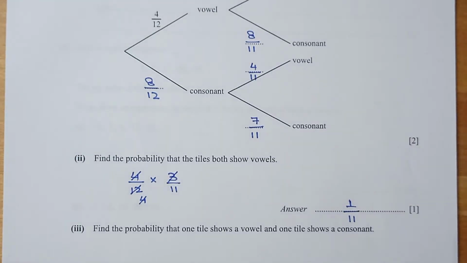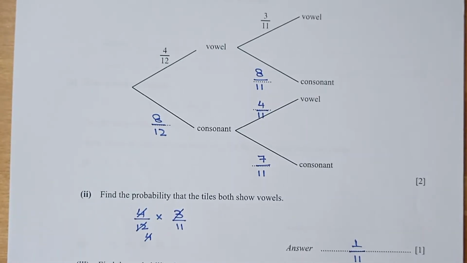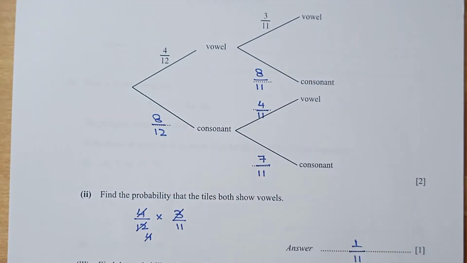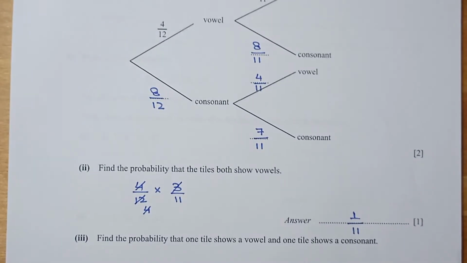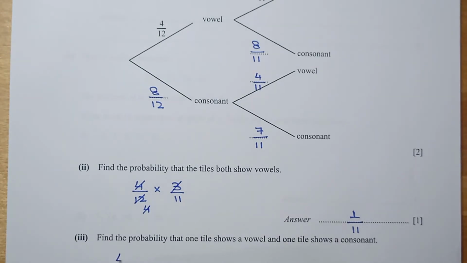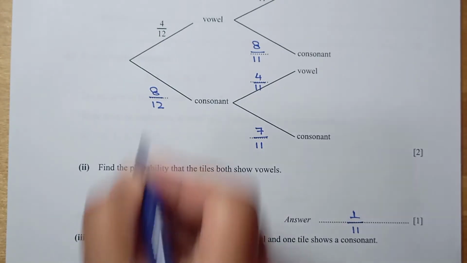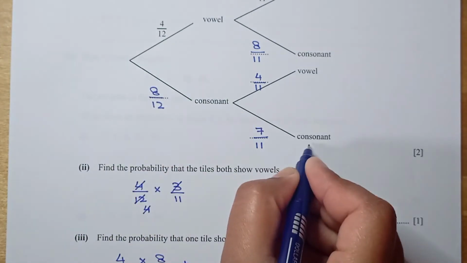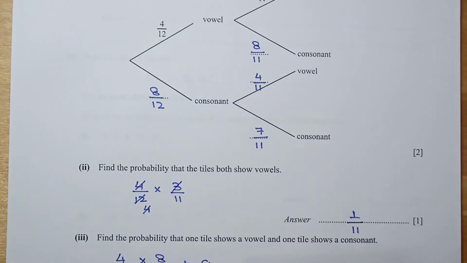Now for the third part, find the probability that one tile shows a vowel and the one tile shows a consonant. Okay, so vowel, consonant, consonant, vowel. So we can make this pair. Okay, so for the first, if we take vowel, 4 out of 12 is the probability for vowel, and for consonant, times 8 over 11. We can make another combination, consonant and then vowel. So 8 by 12 is a consonant times vowel is 4 by 11.